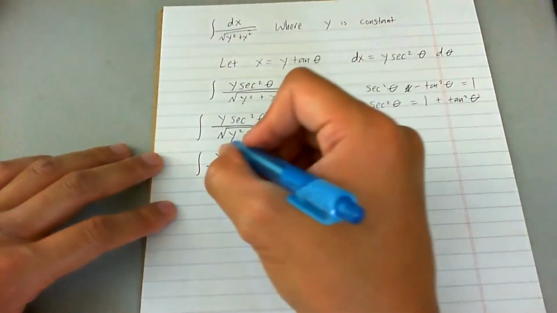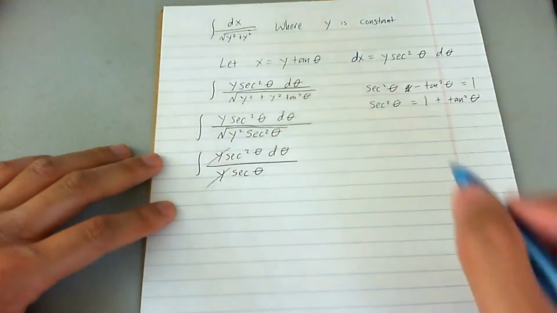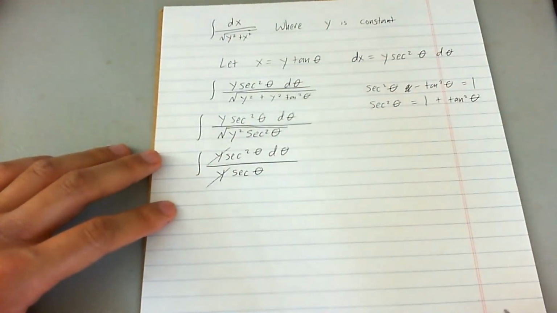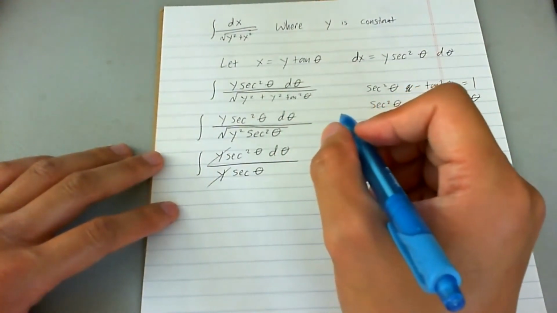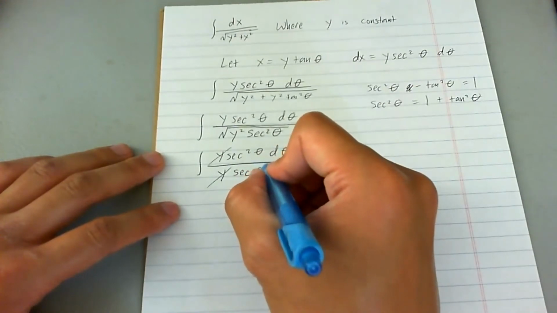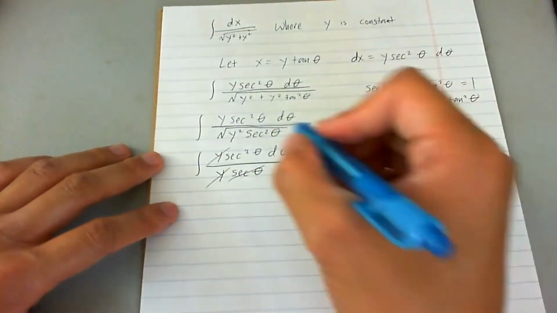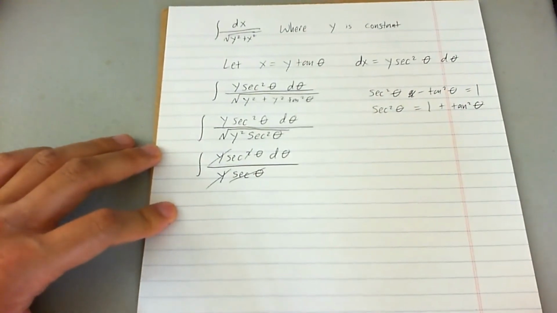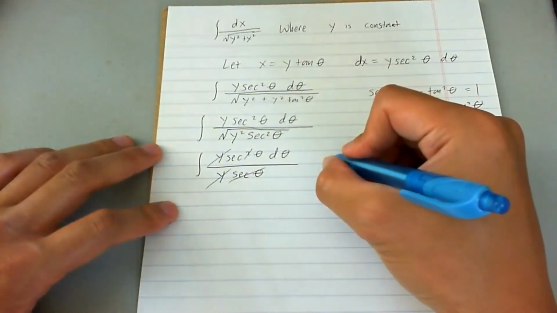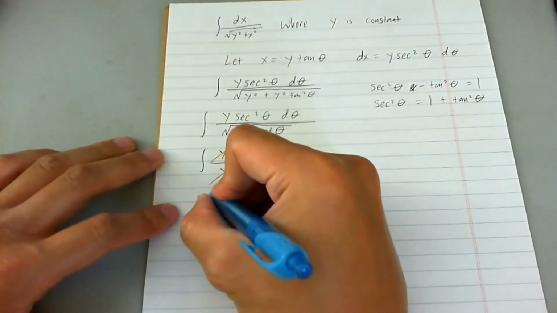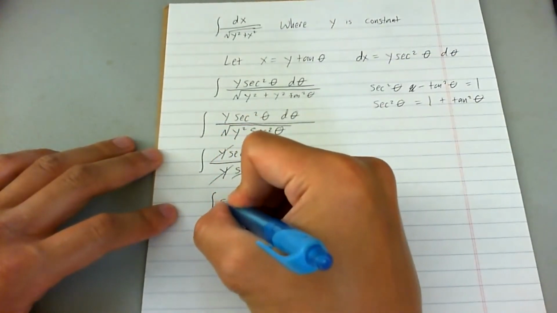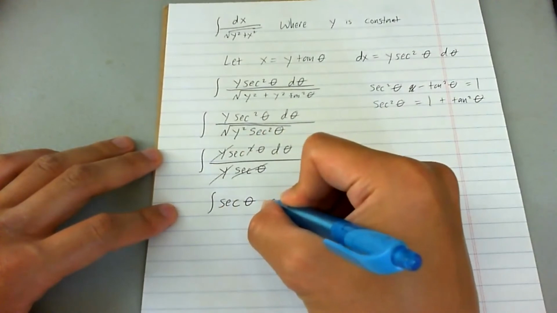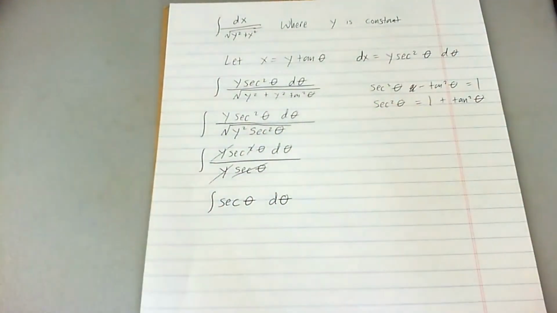We're going to cancel out the y's since they're both in the numerator and denominator, and they're constant. We're going to cancel out one of the secants in the numerator with the denominator. So this ends up becoming secant theta d theta.